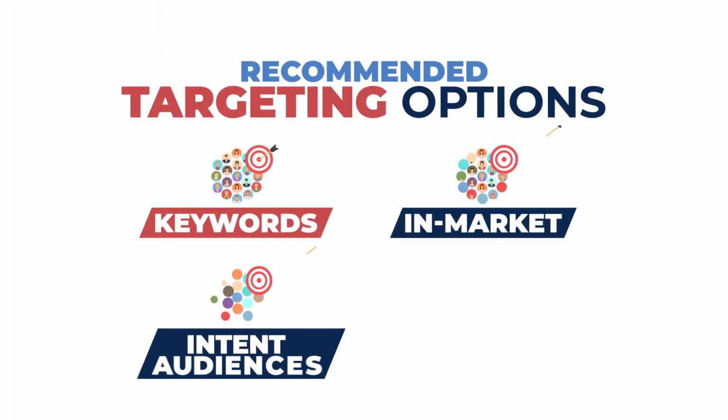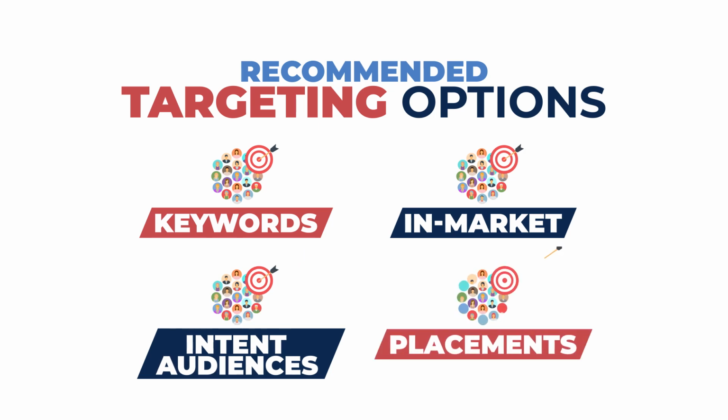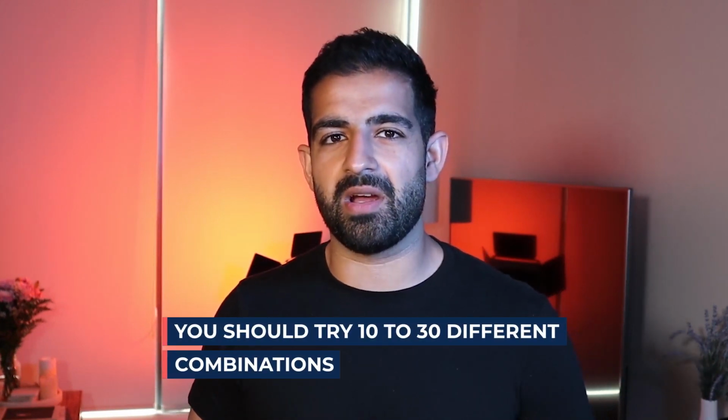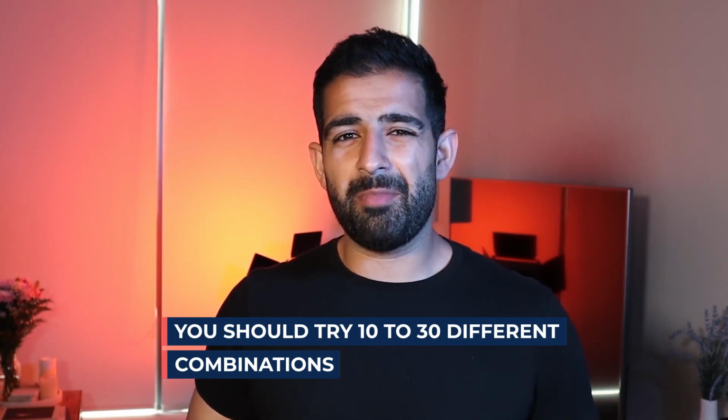This is going to be made up of keywords, in-market, intent audiences, placements, things like that. So you want to make sure you have a good mixture of 5 of those. So in total, you're going to end up with about 10 to 30 combinations that you're going to be trying out. With these 10 to 30 combinations, you want to definitely take your time and test these out thoroughly, right? With the guidelines we said.